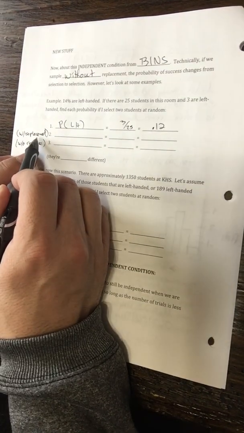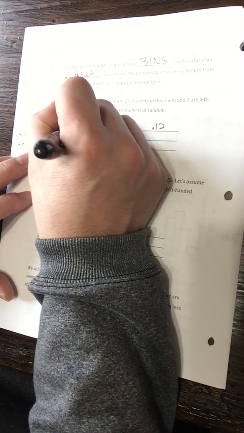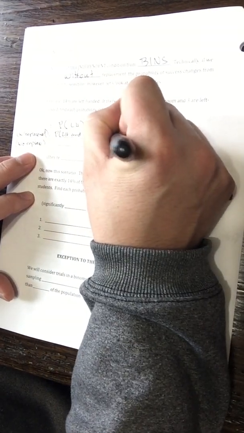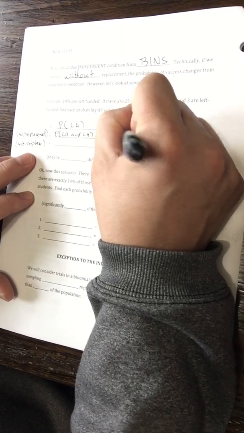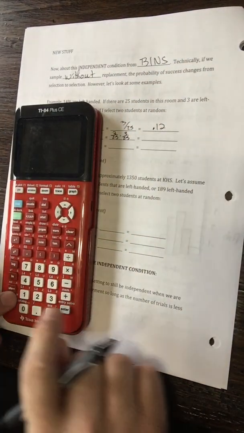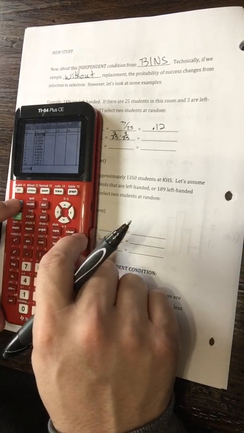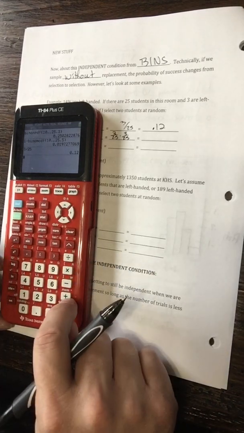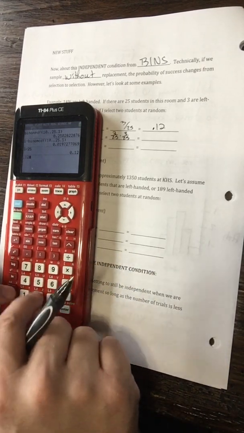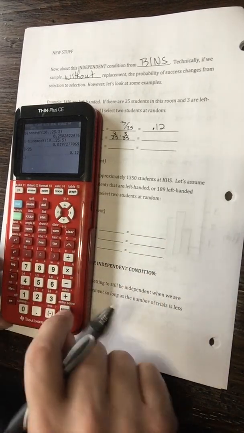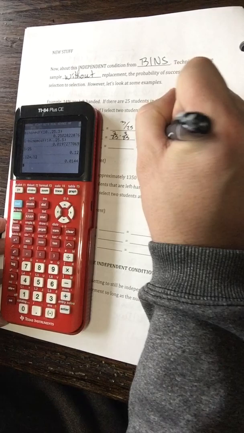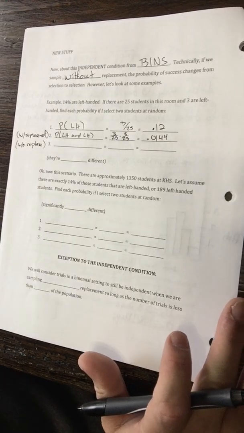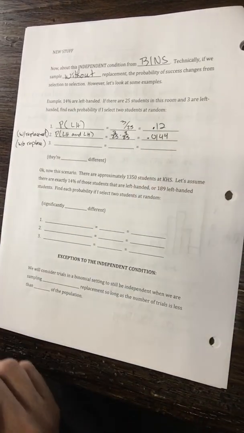If you're going with replacement, the probability of left-handed and left-handed would be 3 out of 25 times another 3 out of 25, because I put the one kid back in there. And so there's still 25 kids. 3 divided by 25 is going to be 0.12, right? So I'm going to go 0.12 times 0.12. Let's just do it that way. I get 0.0144. If I'm replacing, the probability of picking 2 left-handed kids out of these 25 kids is 0.0144.